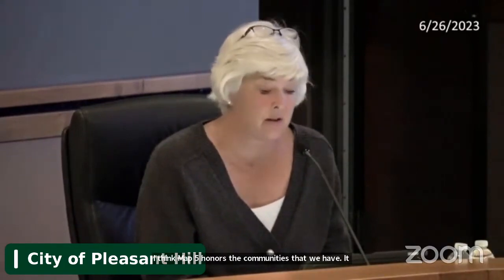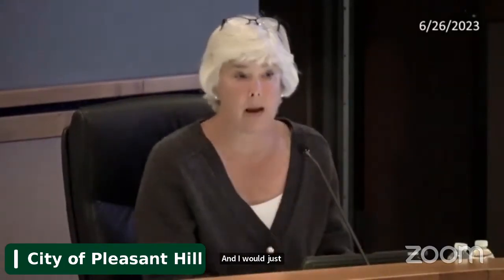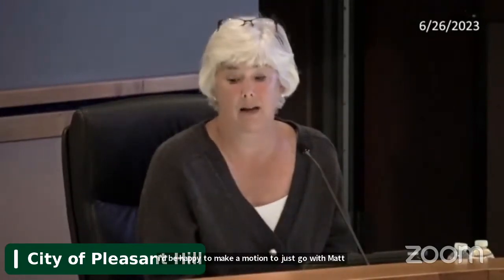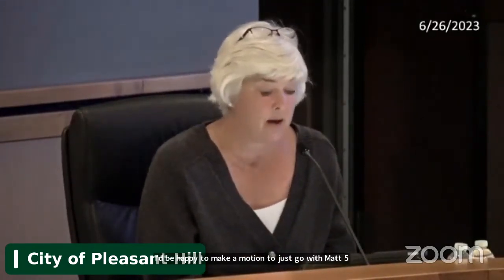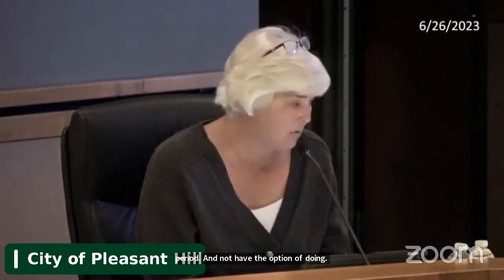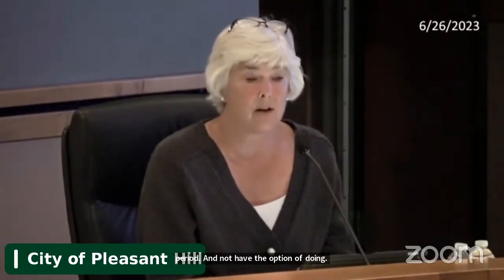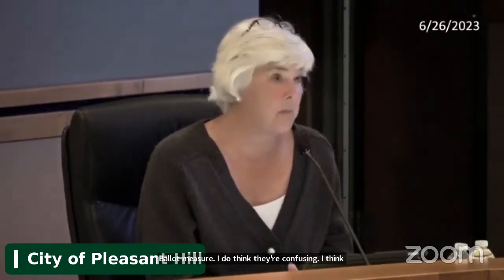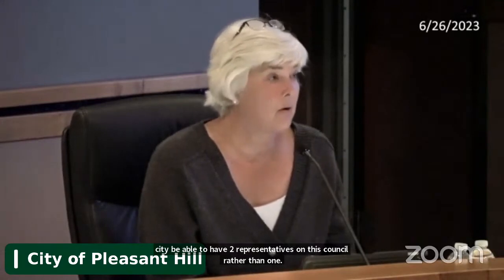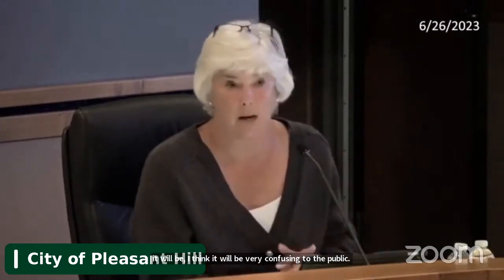And I'd be happy to make a motion to just go with map 5, period, and not have the option of doing a ballot measure. I do think they're confusing. I think it's difficult. While I'd love to see the people of this city be able to have 2 representatives on this council rather than 1, I think the measure will be difficult, and I think it will be very confusing to the public if you haven't sat through so many of these meetings.